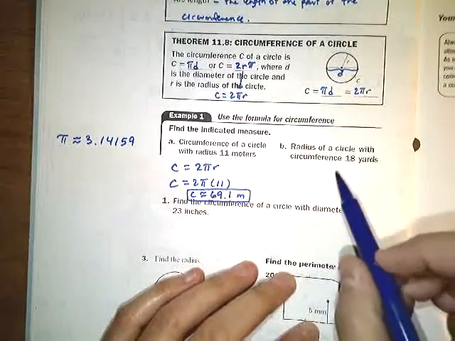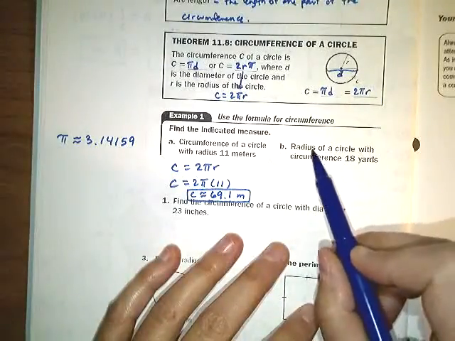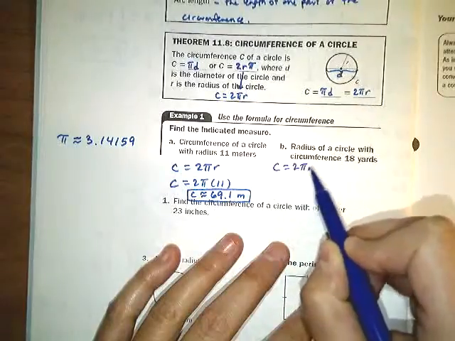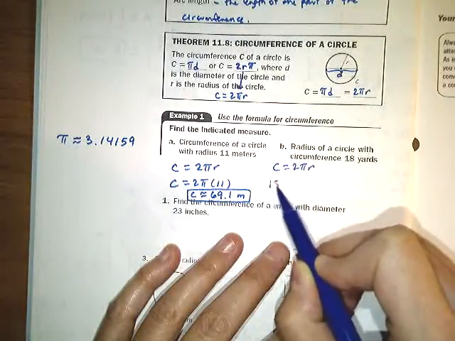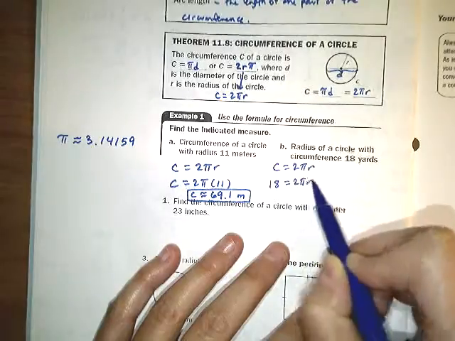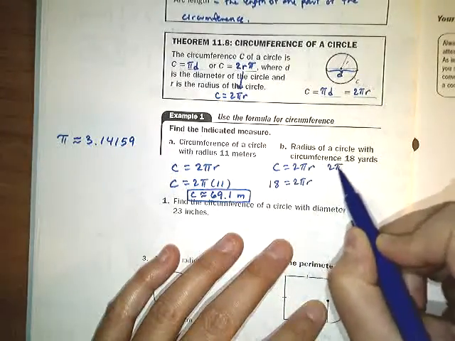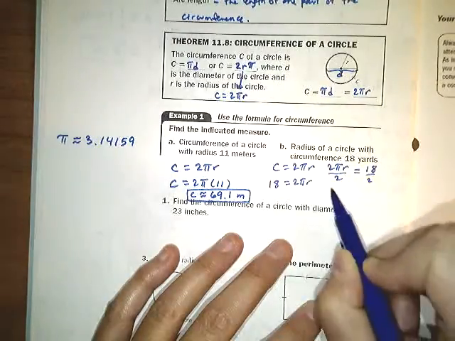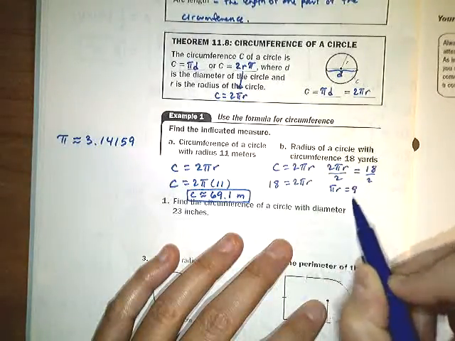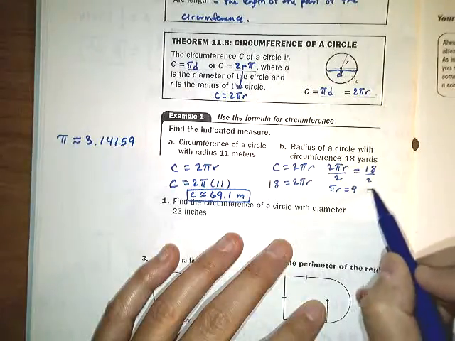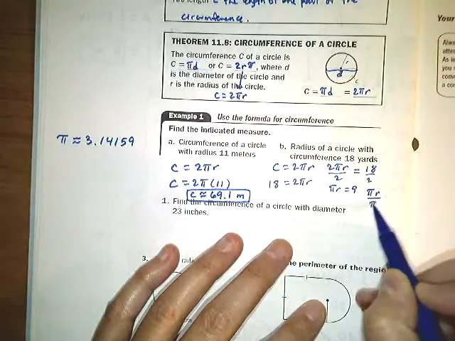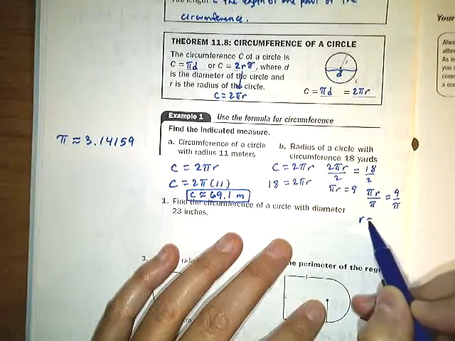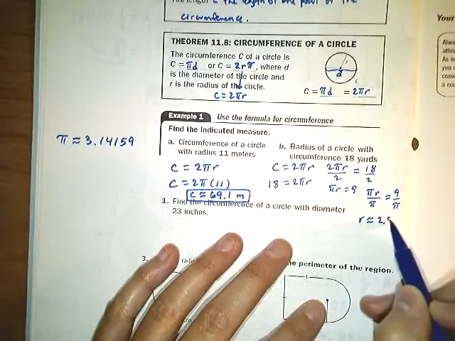Okay, so in part B, they want us to find the radius, but they give us the circumference. So if we're using the same formula, and we know that the circumference is 18, can we find the radius? Absolutely. So if I divide both sides by 2, and then divide both sides by pi, the radius turns out to be approximately 2.86 yards.